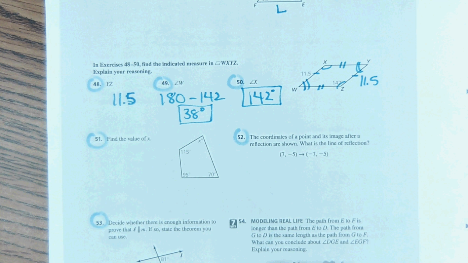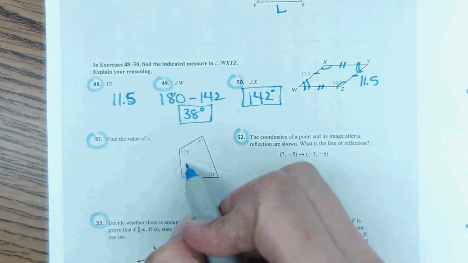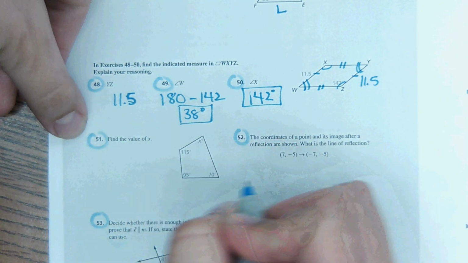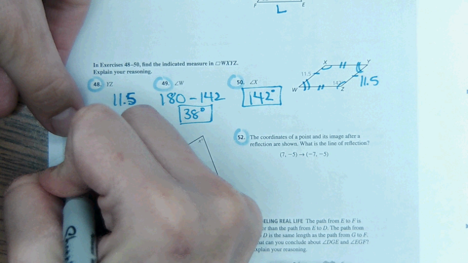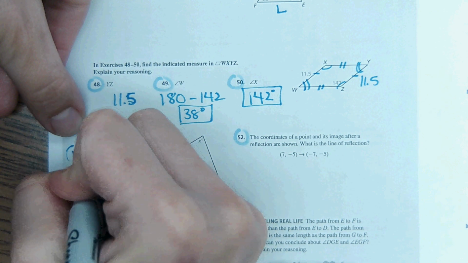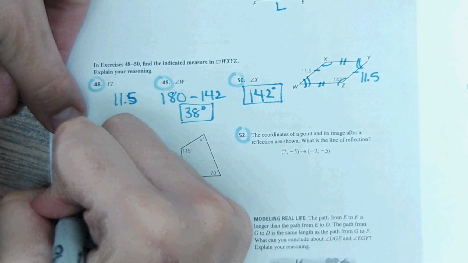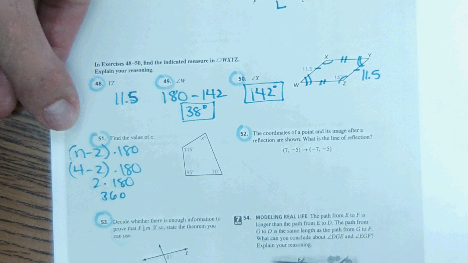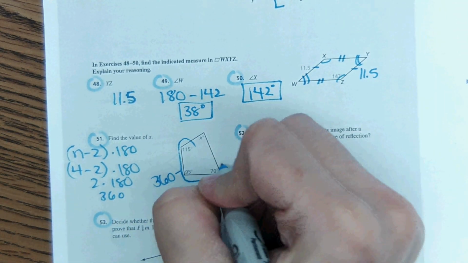Okay, for 51, find the value of X. If you remember that the angles of a quadrilateral add to 360, cool. But sometimes they give you a shape where you don't know the number or the sum of those interior angles. So if you need to figure it out, you can always use the equation n minus 2 times 180 to figure out what all the angles add up to. N is the number of sides, 4 sides minus 2 times 180. 2 times 180 is 360. So all these angles add up to 360.